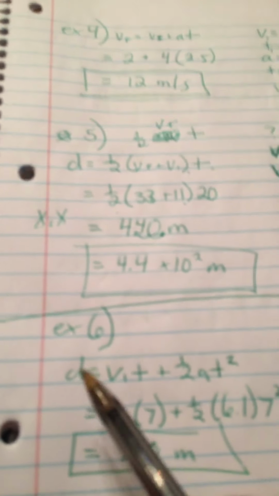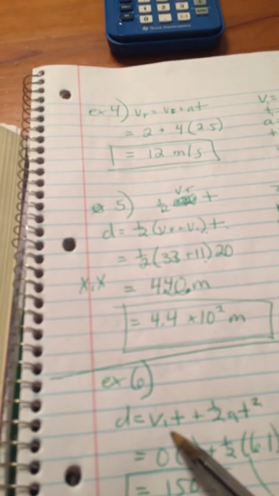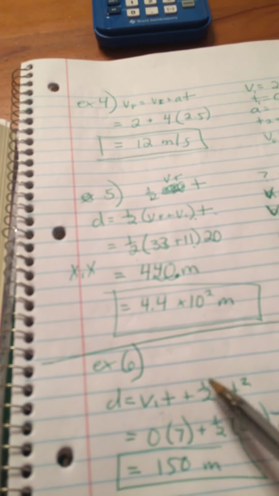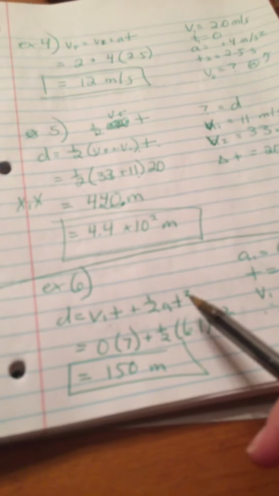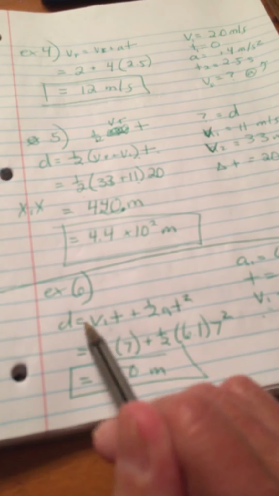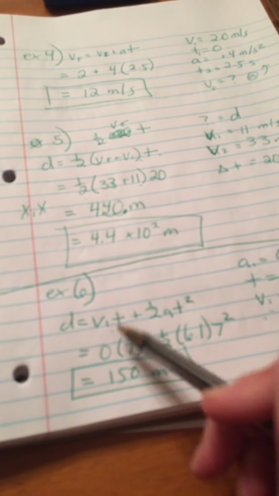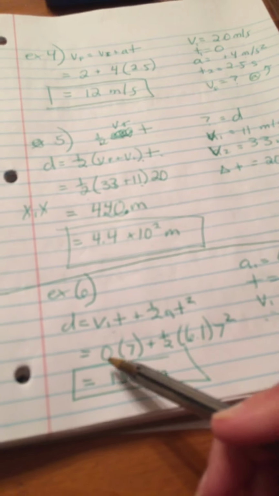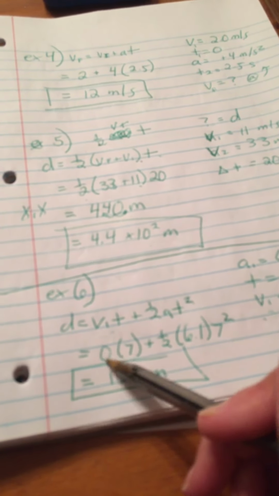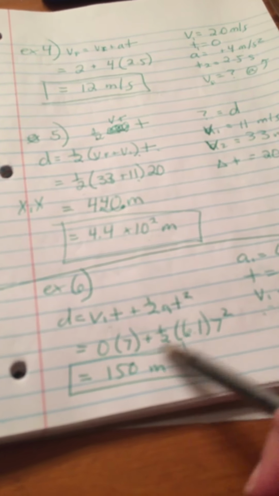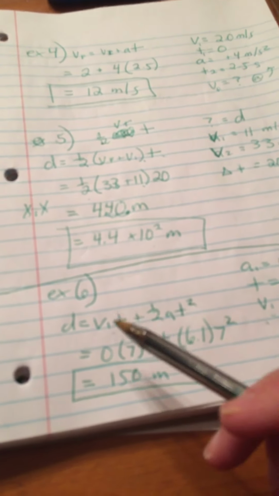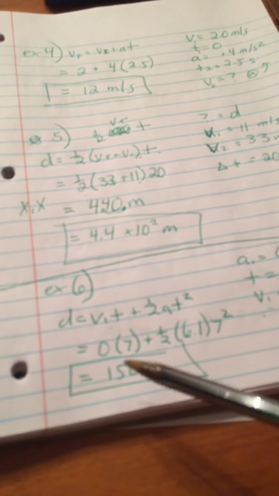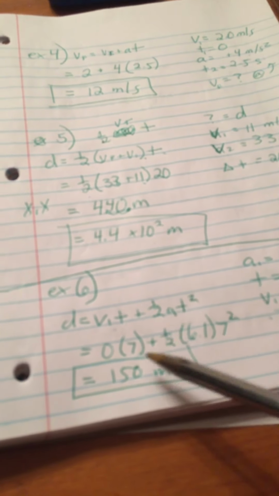So this is our formula. Displacement equals initial velocity times time plus 1/2 acceleration times time squared. A lot of times in these problems, you don't really have to do this, because if it starts at 0, 0 times anything is 0, and 0 plus anything is itself, so that part doesn't really matter. But it's always good to write it and put it in anyway, because you're showing your work completely.